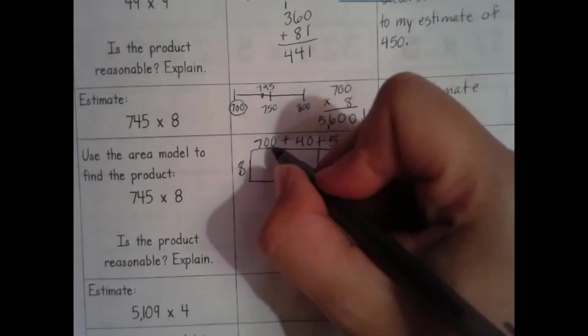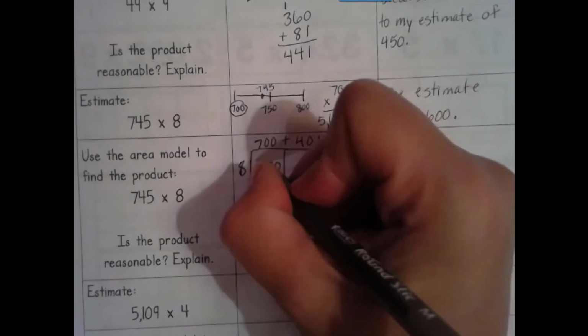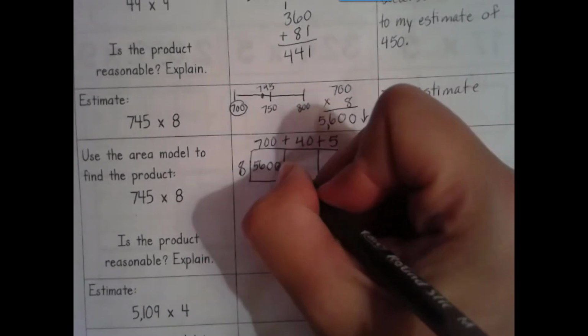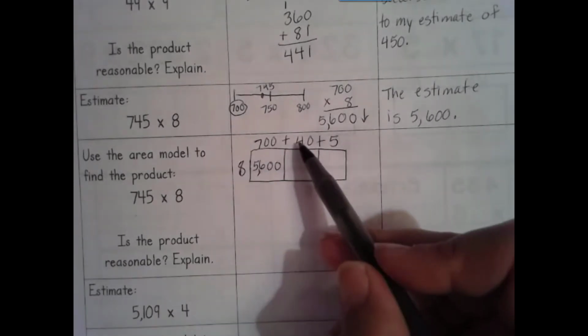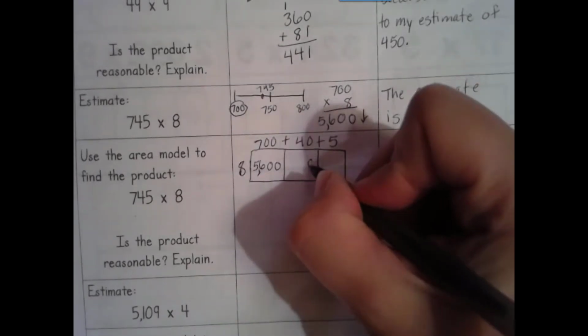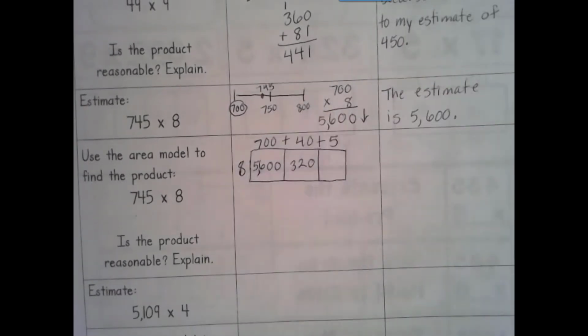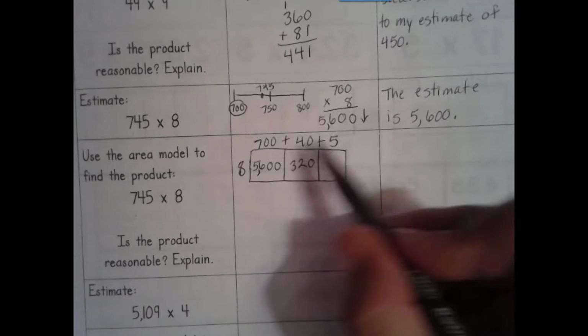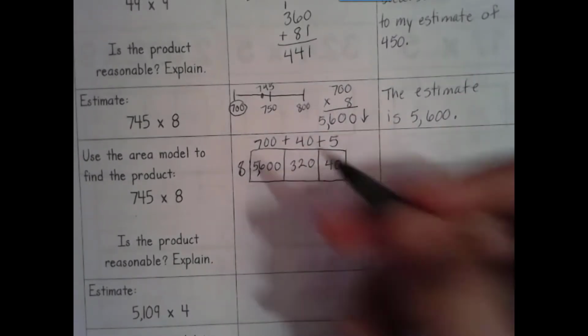8 times 700, well, there's 2 placeholders, moves it over 2 places. 8 times 7 is 56. Comma. 8 times 40, I have 1 placeholder, moves it over 1 place. 8 times 4 is 32. And then 8 times 5 is 40. So I have my partial products.